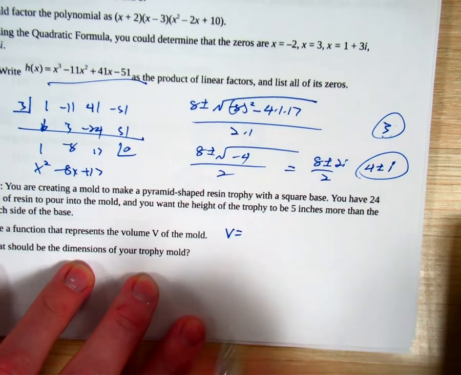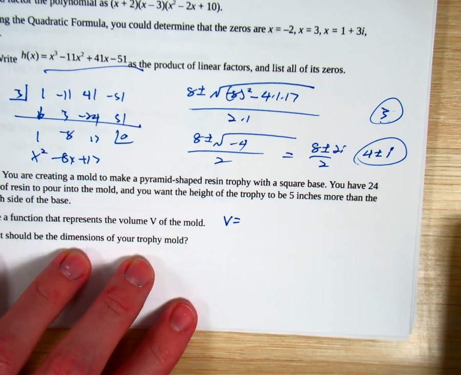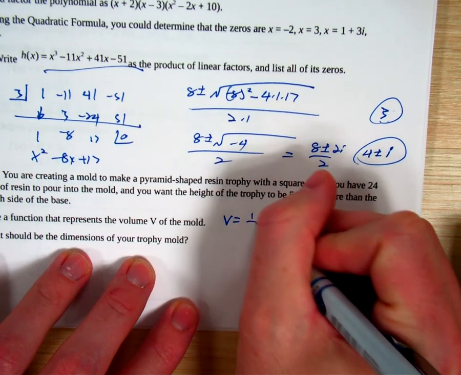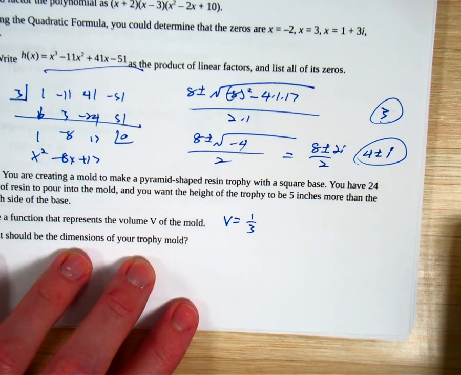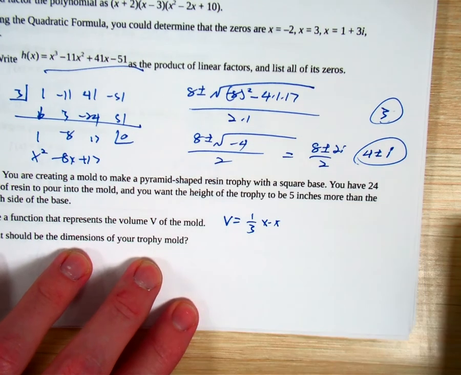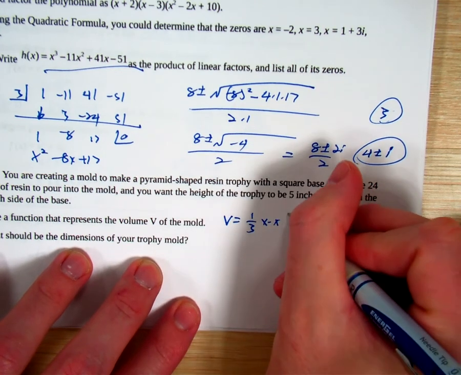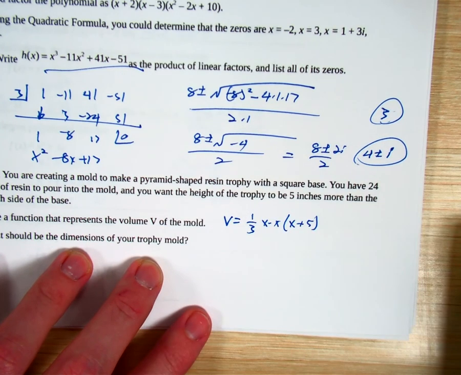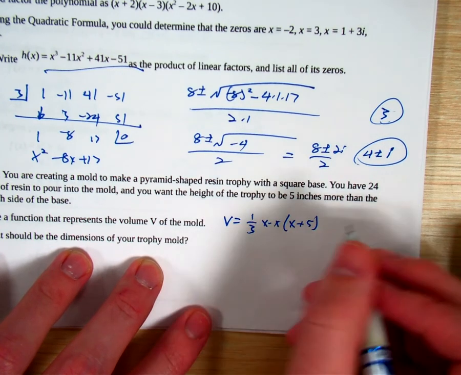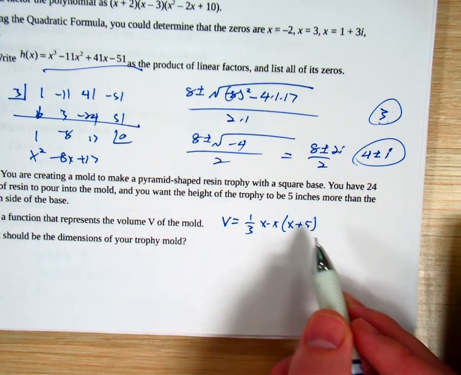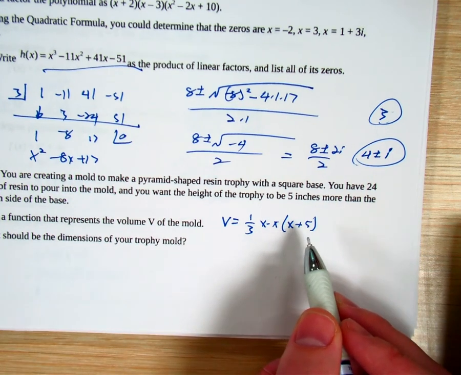So volume equals, let's think back to geometry, the volume of a pyramid: 1/3 base area times height of the prism, or the pyramid in this case. 1/3 times the base area, well, it's a square, so x times x, and we wanted the height of the pyramid to be 5 inches more, so x plus 5. Alright, so you can leave it like that. Maybe you want to go 1/3 x squared times x plus 5. Okay, what should the dimensions of the trophy be?